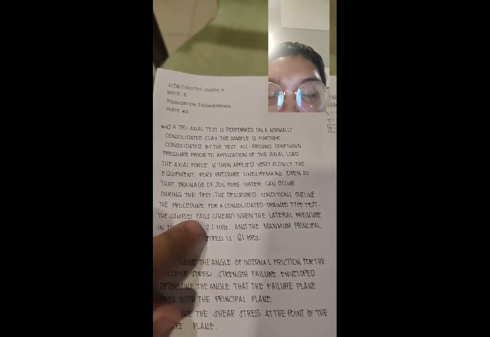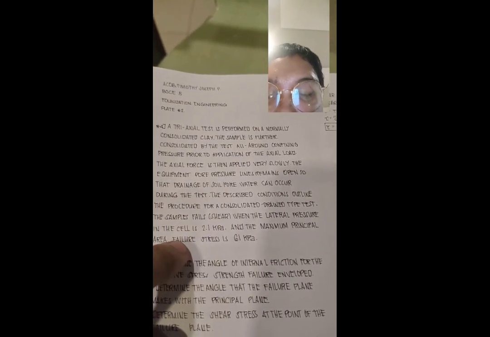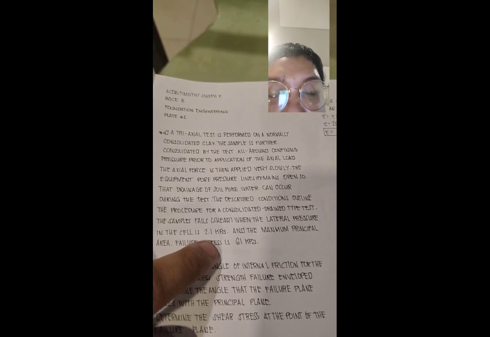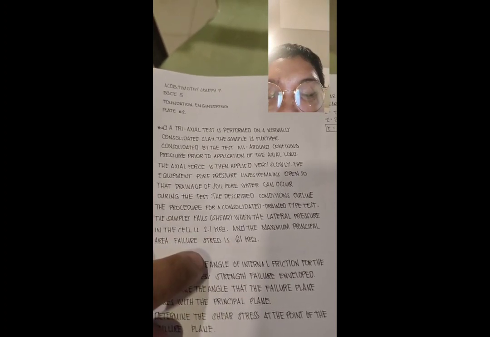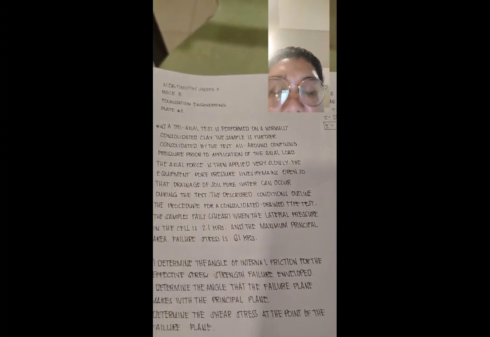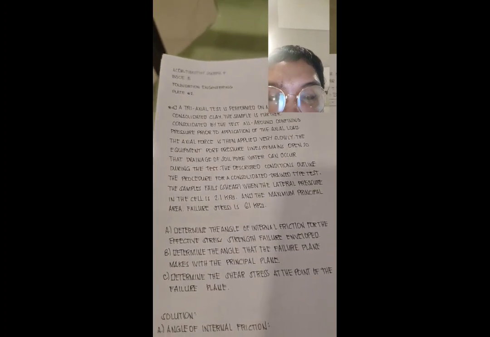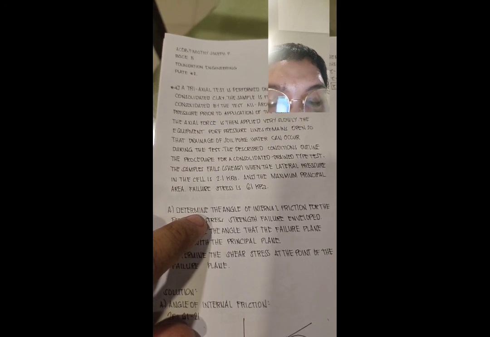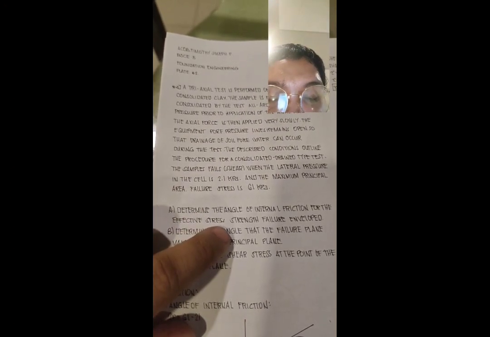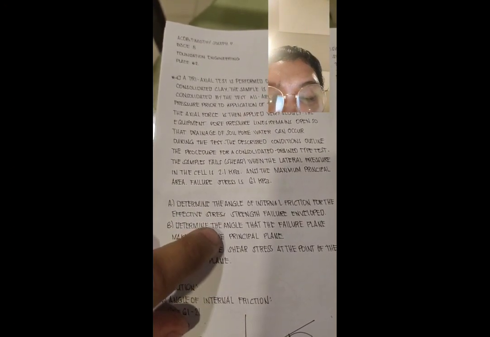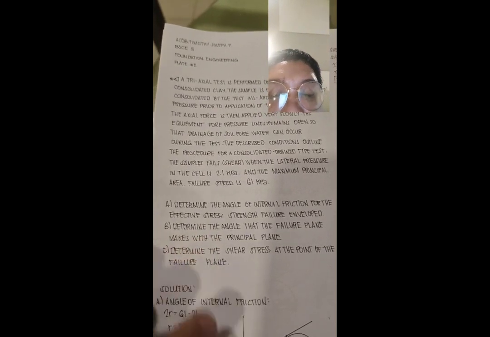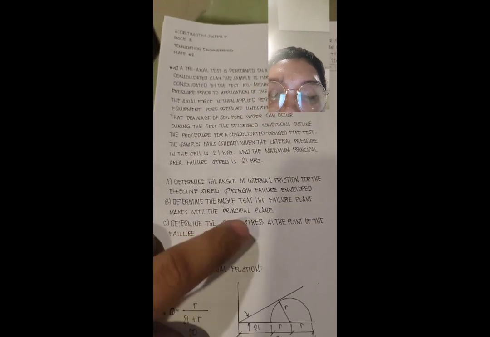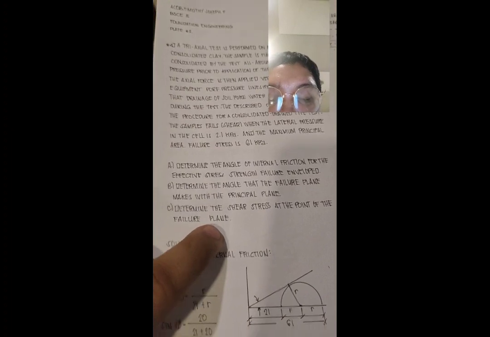The sample fails when the lateral pressure in the cell is 21 kPa and the maximum principal stress at failure is 61 kPa. So we have here, A, determine the angle of internal friction for the effective stress strength failure envelope. B, determine the angle that the failure plane makes with the principal plane. And letter C, determine the shear stress at the point of the failure plane.